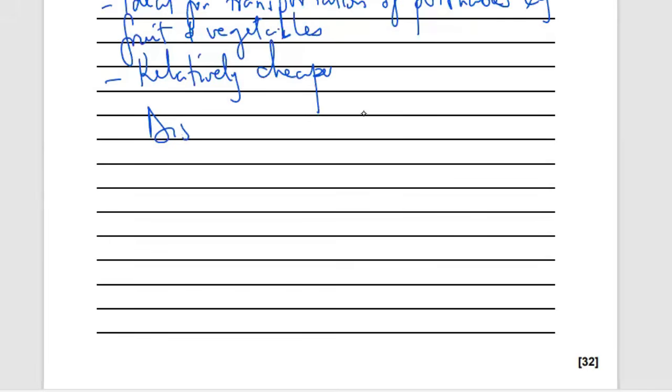Then we need also to look at the disadvantages. What disadvantages are posed by road transport? Right. It pollutes the environment.